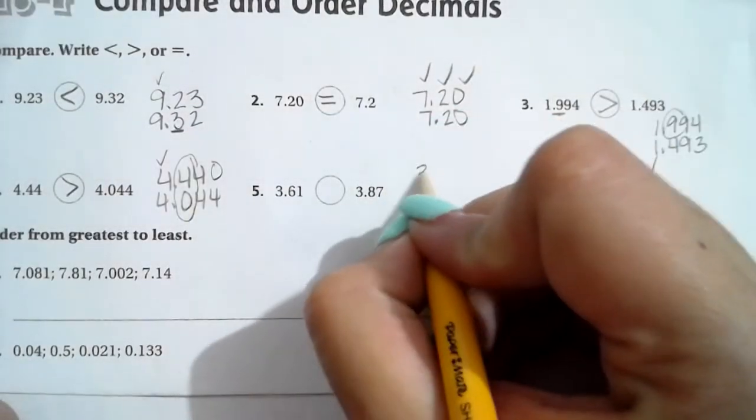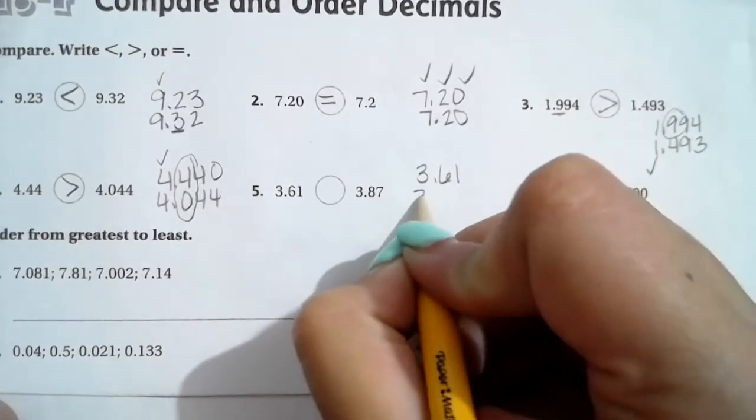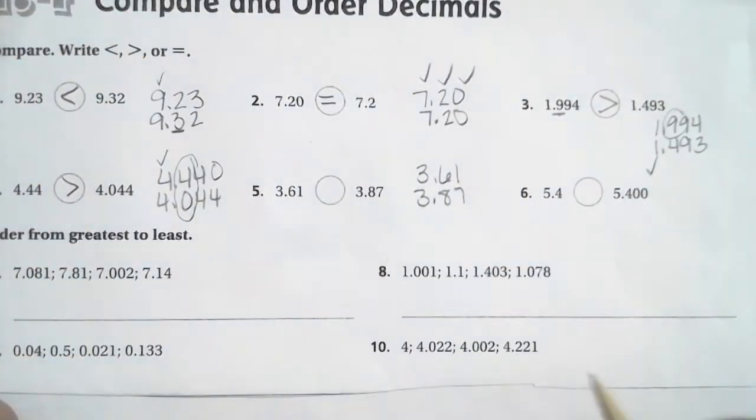I have 3.61, 3 and 87 hundredths, however you're reading that.